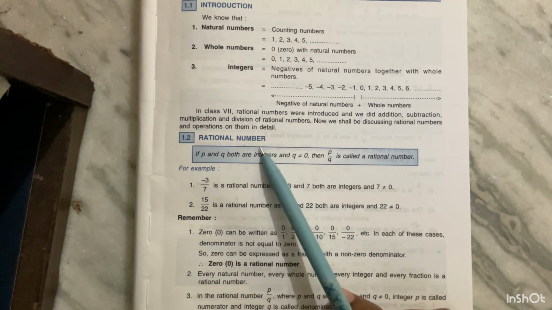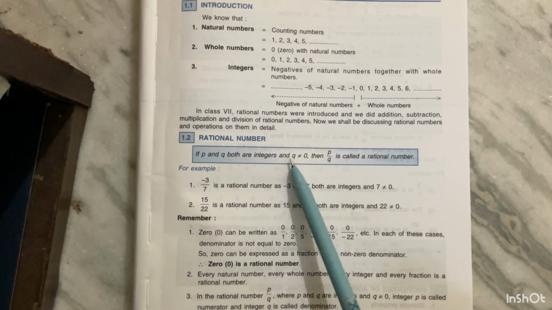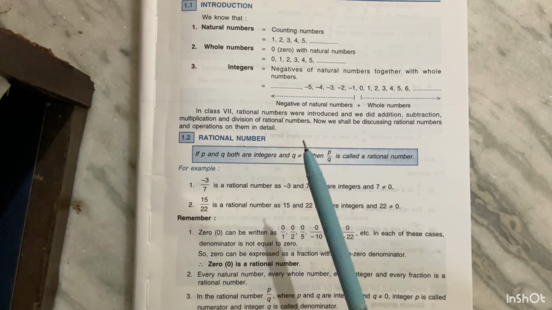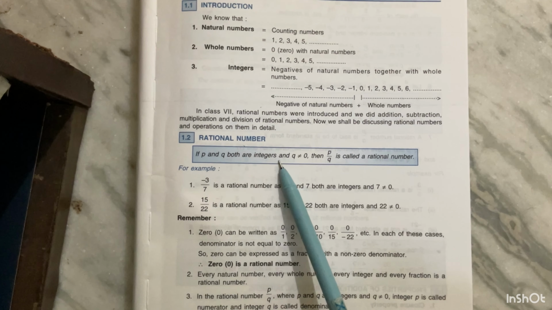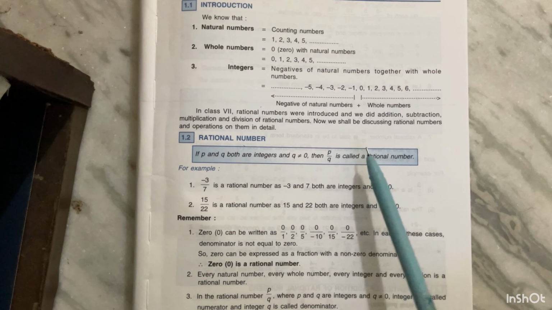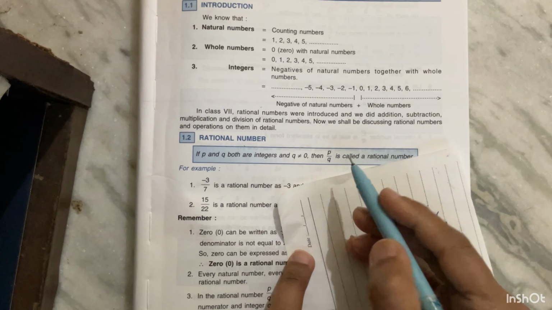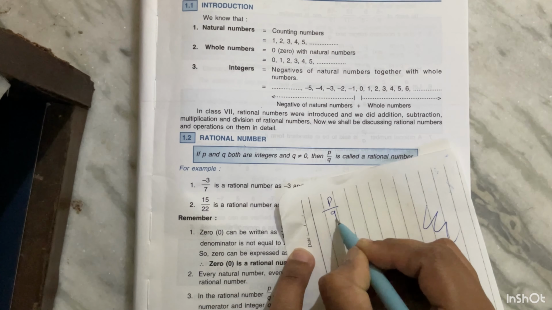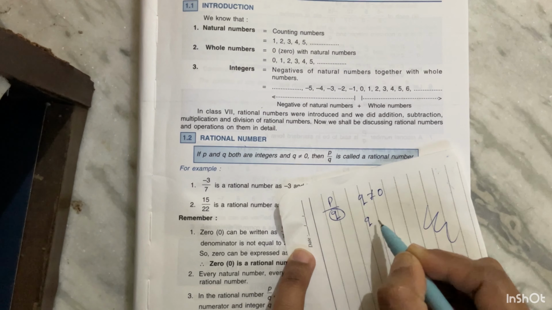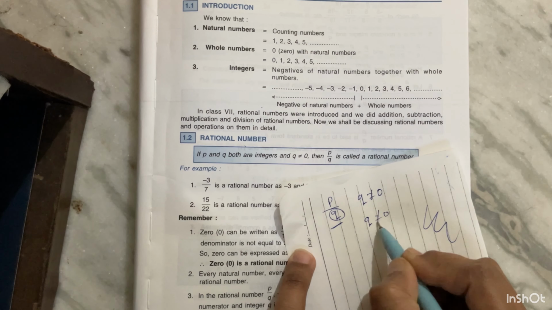Okay. So now, what are rational numbers? If p and q are both integers, as we know, integers are negative natural numbers with whole numbers. If p and q are both integers where q is not equal to 0, then p by q is called a rational number. It means we are writing p and q in fraction form, p by q, and here q is never going to be equal to 0. If q equals 0, then we don't say this is a rational number. It should be not equal to 0.